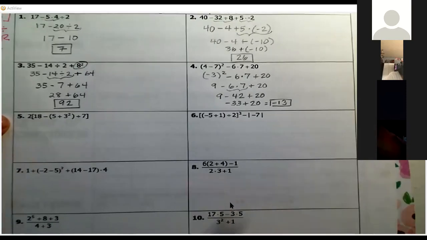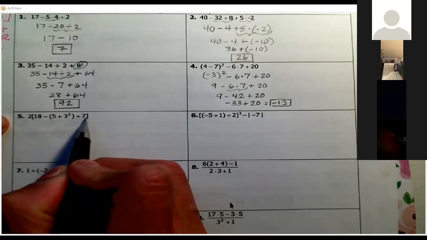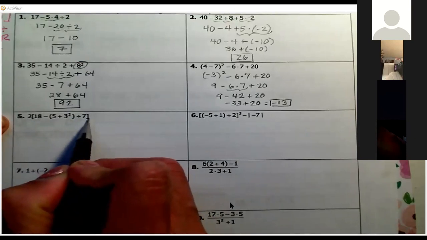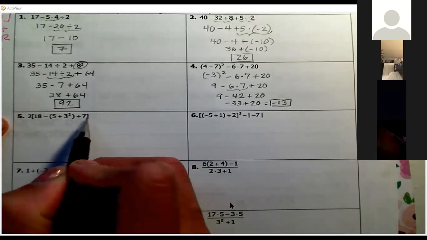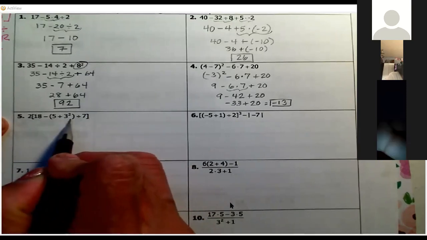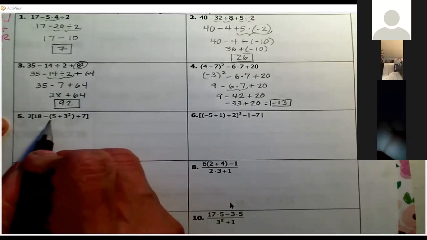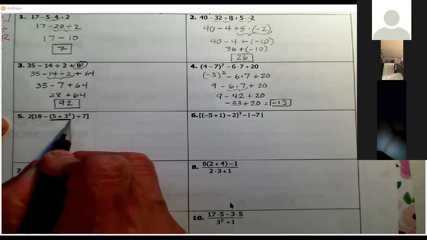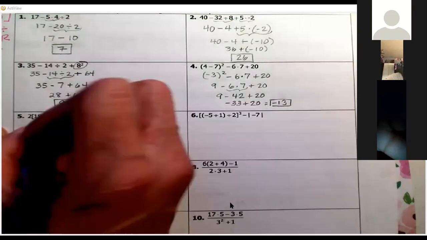Number 5 has a grouping symbol. That means this whole thing is a grouping symbol, so I'm going to look inside. When I look inside the grouping symbol, I can see that I have another grouping symbol right here. So I'm going to take care of this one first, right here. So I'm going to rewrite this.